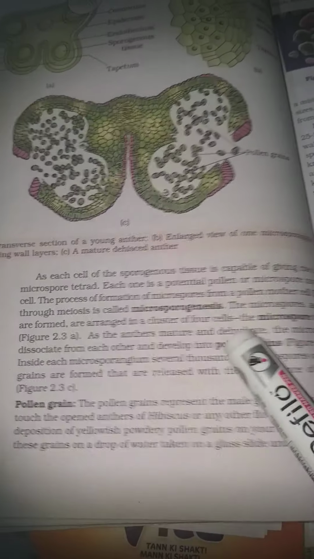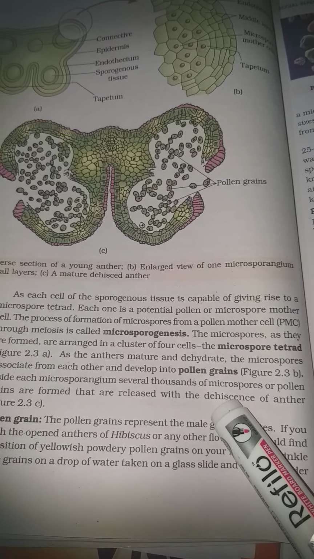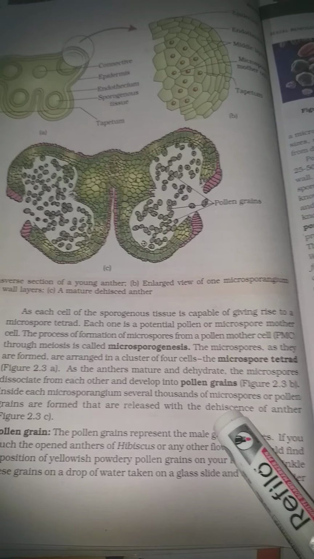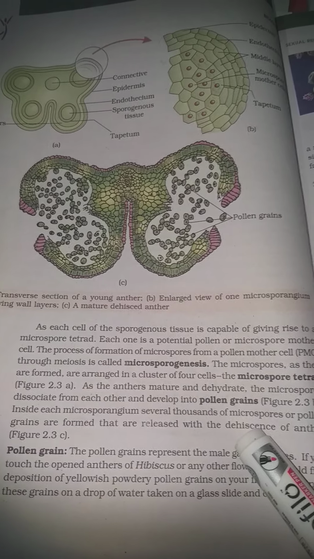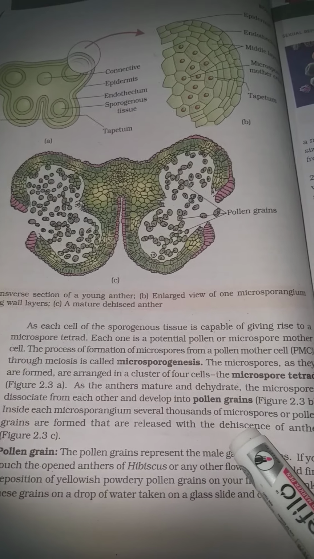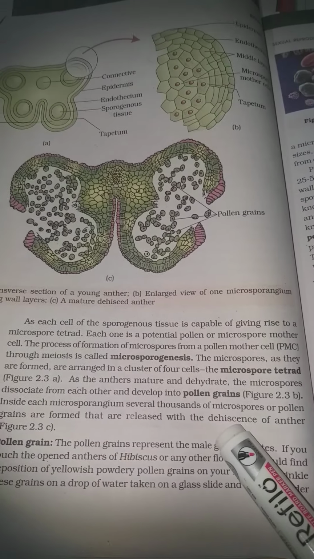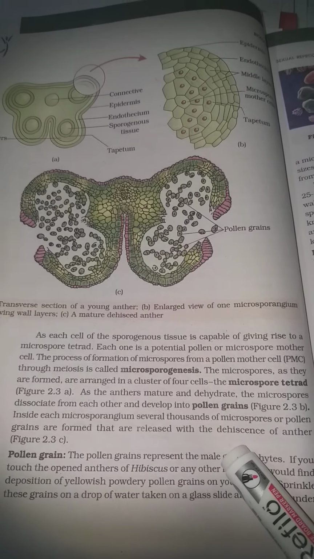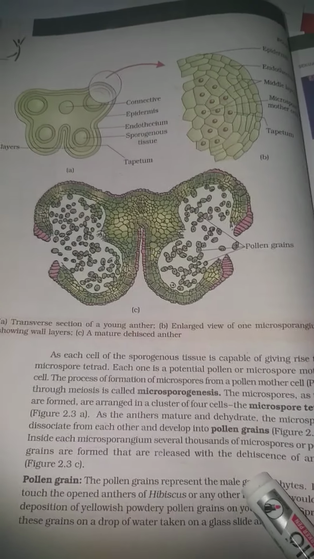Again, the process of dehiscence is also very important, and it is also hormone related. When the anther matures, it has to get dehydrated. The microspores dissociate from each other and develop into pollen grains. Inside each microsporangium, several thousands of microspores or pollen grains are formed, and they are released with the dehiscence of the anther, and that is how the pollens are released.